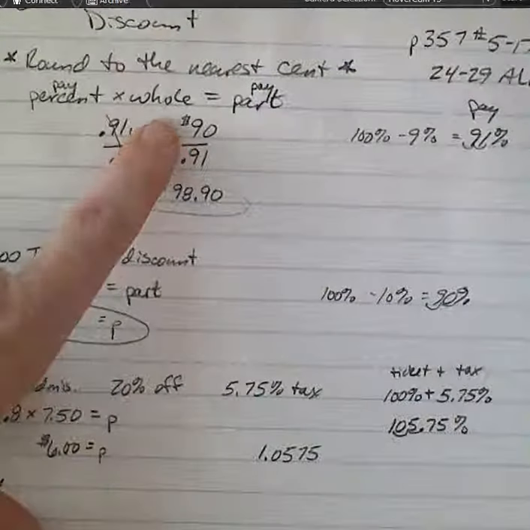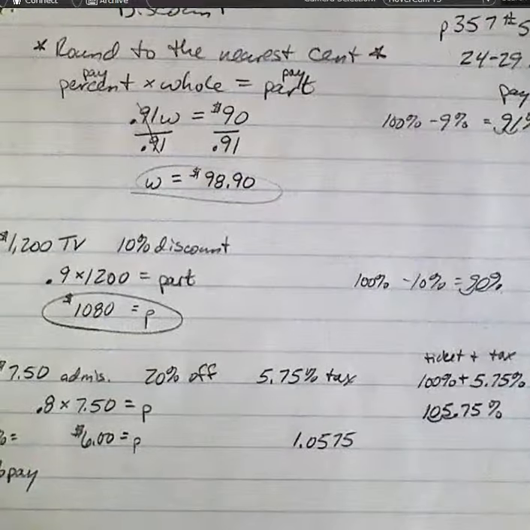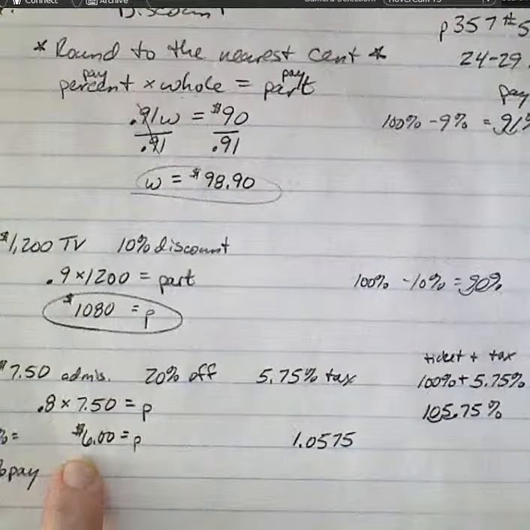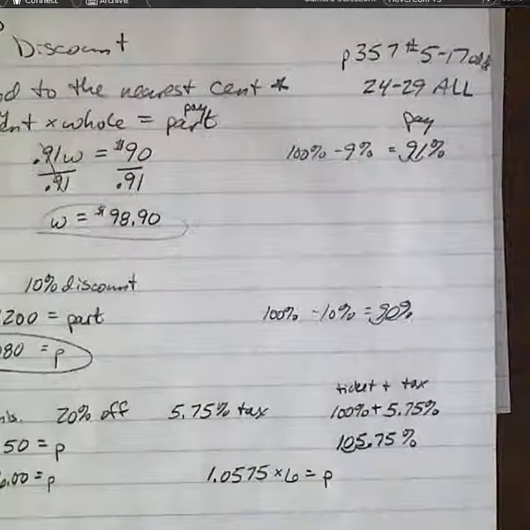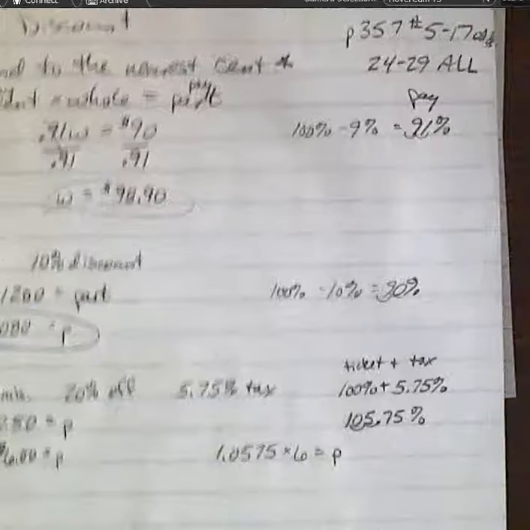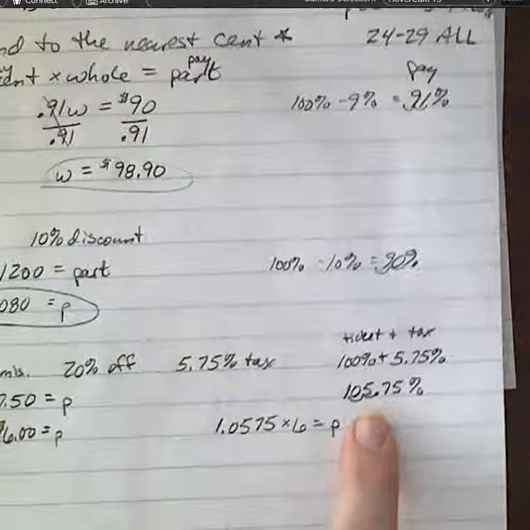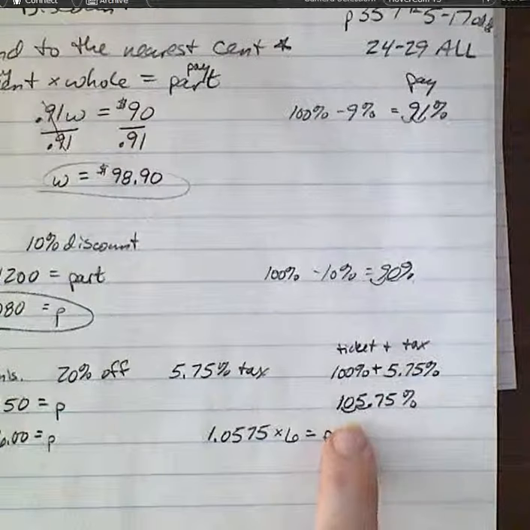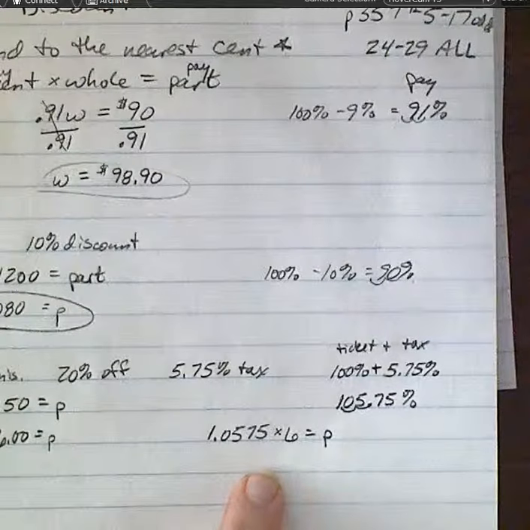What's the whole? What's the sales price of my ticket? How much is my ticket? Do I use the $7.50 or the $6? The $6. They're going to charge me tax only on what I actually have to pay. And that's going to tell me the part that I have to pay. Does everybody see where that percentage comes from? You're paying for all of your ticket and the tax. And then you're changing your percent to a decimal. And then you do what it says.